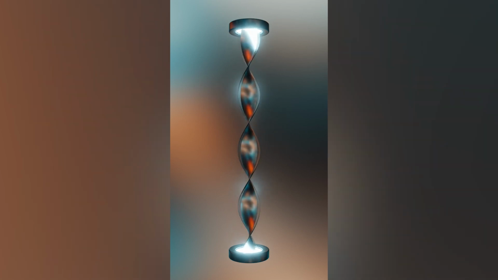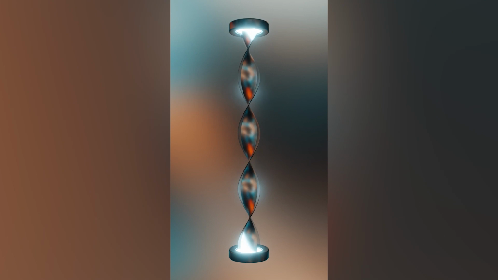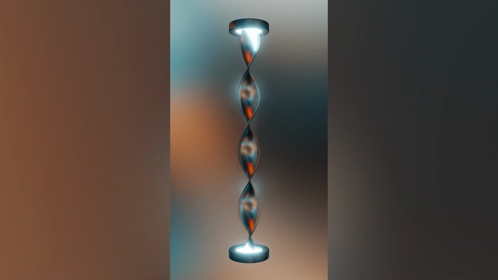Hi guys, I'm Ember, and today I'm going to be showing you how to make this satisfying illusion in Blender. So let's jump straight into it.